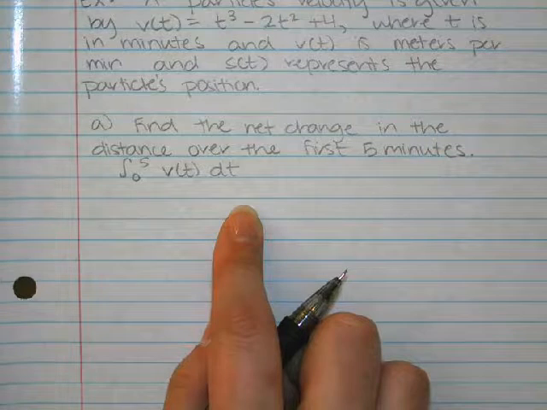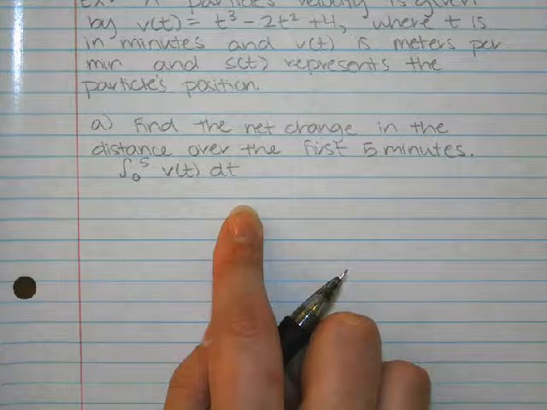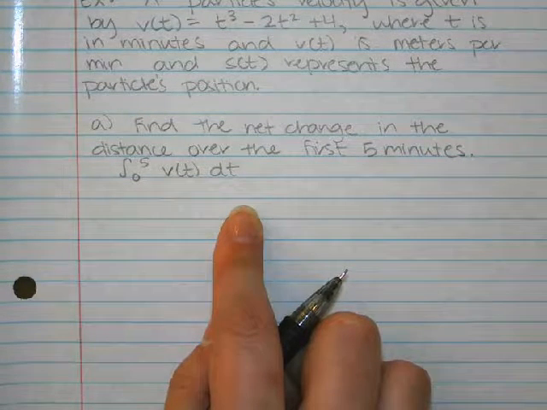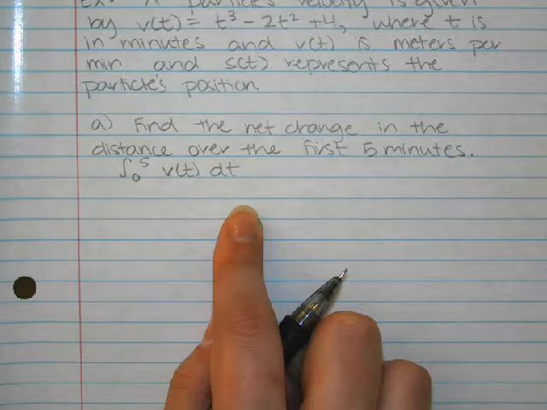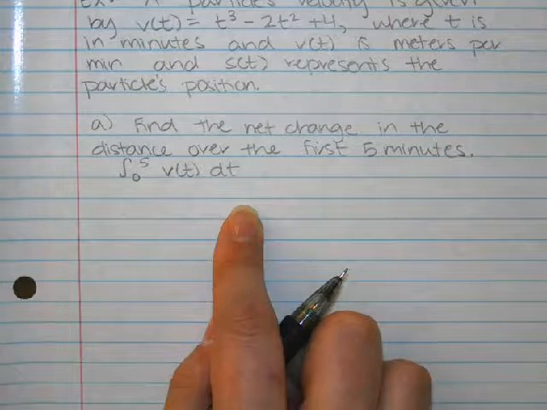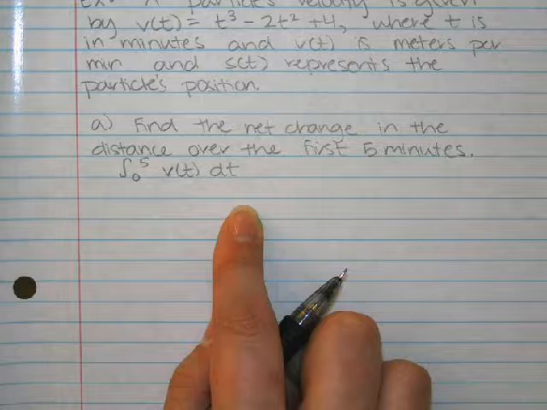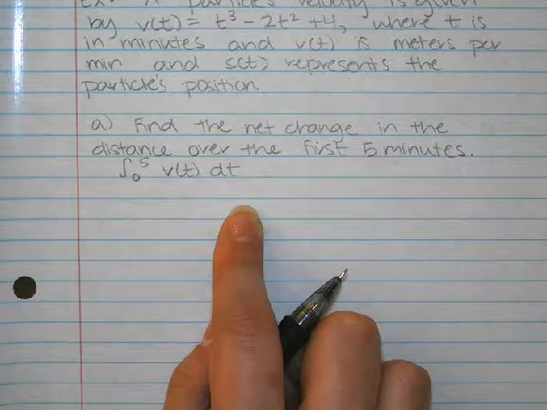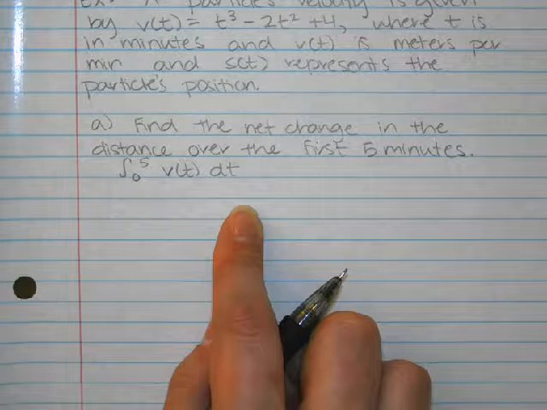So displacement is like the location that you're at. You could have gone back and forth. Total distance is saying you went forward 5 feet, you went back 2 feet, you went forward 17 feet, you went back 7 feet, and we are just adding up all those little distances together. So which one is this? This one is displacement, okay?